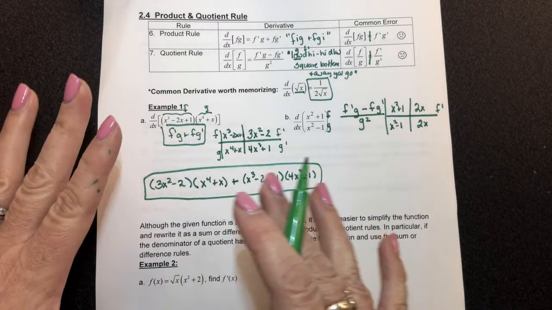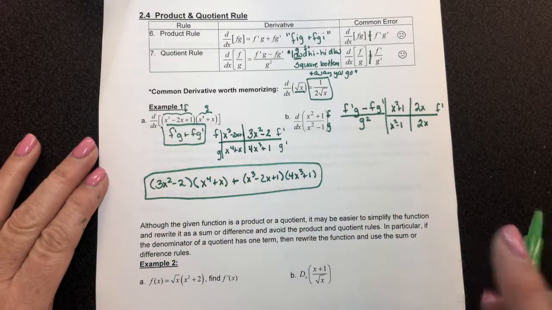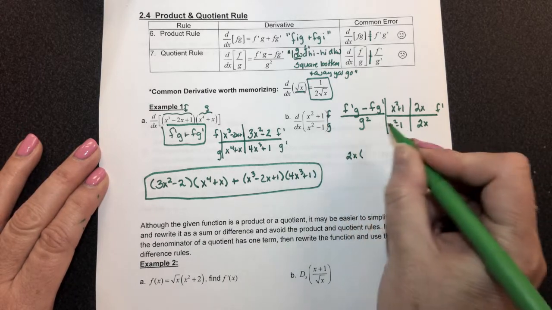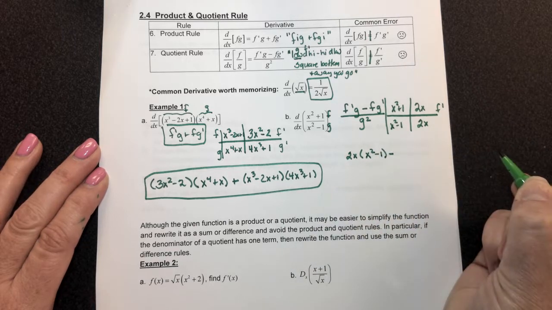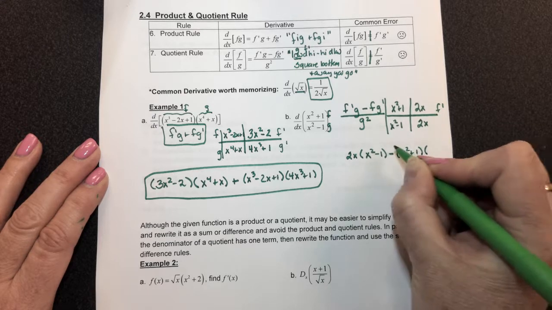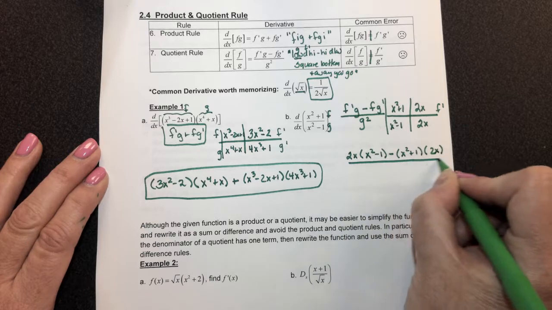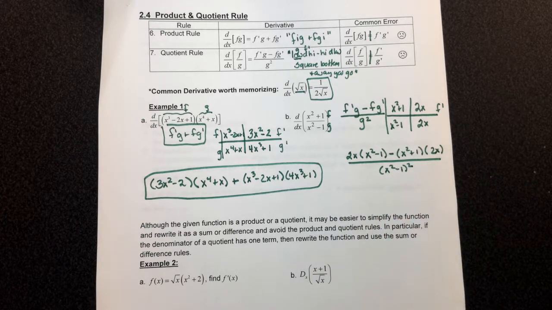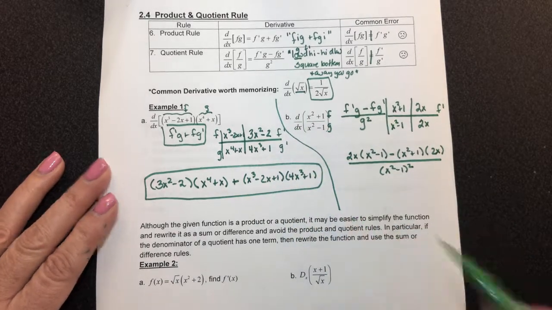So now, just like I did with the product rule, you want to substitute f prime, g, f, g prime into your quotient rule. So f prime is 2x times g, which is x squared minus 1, minus f, which we identified as x squared plus 1, times g prime, which is 2x, all over the denominator squared. Okay? Questions on how I substituted into your quotient rule?